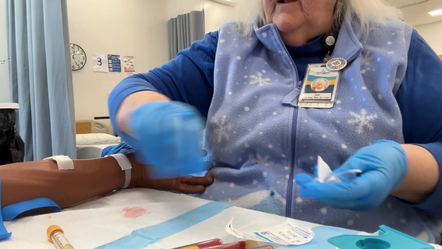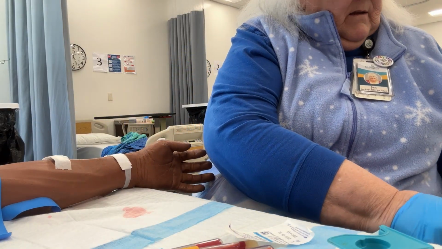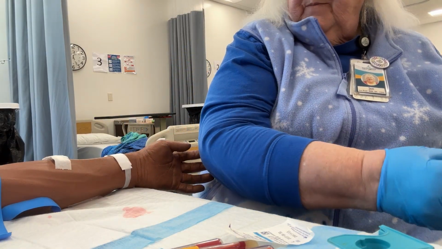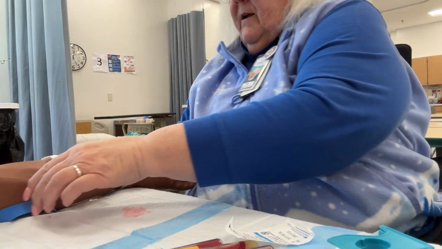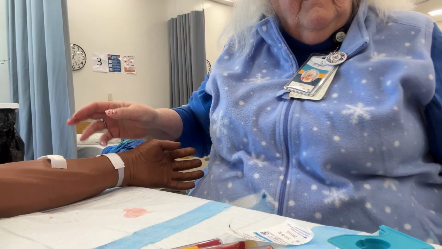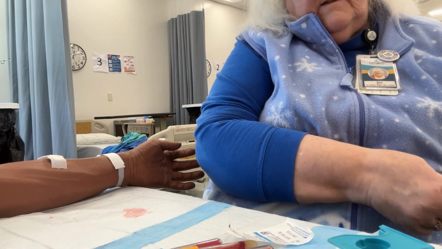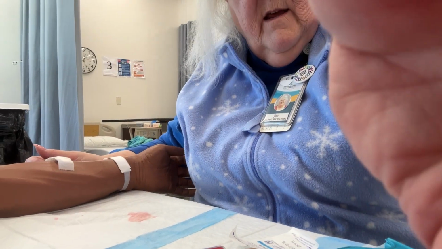Tidy up my area. Throw away anything I'm not using. Okay. Remove the tourniquet totally from under the arm. And a tourniquet is considered a single-use item. And, oops, got my hand in the way here.